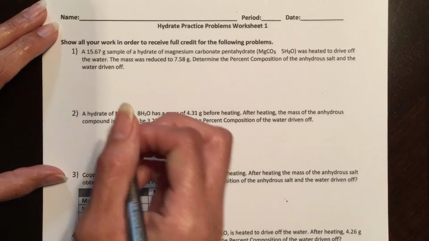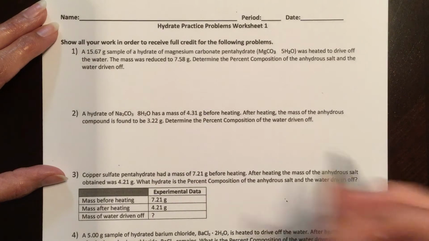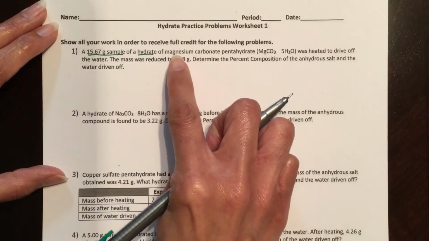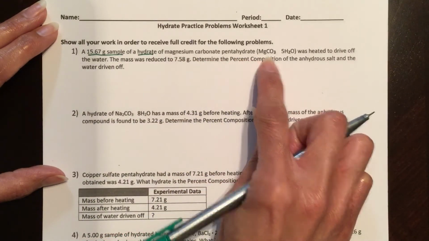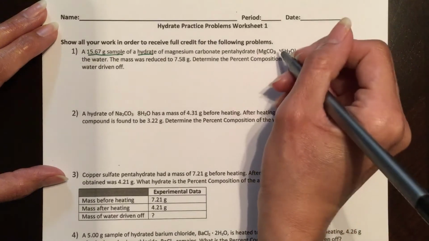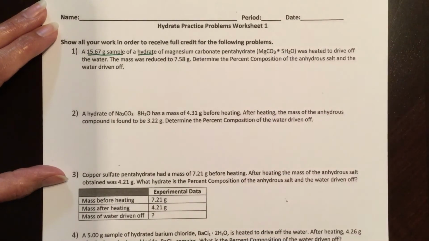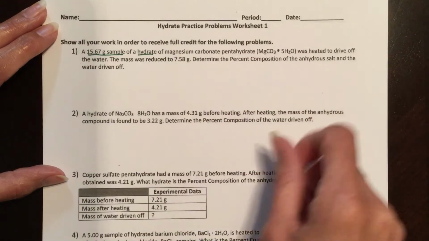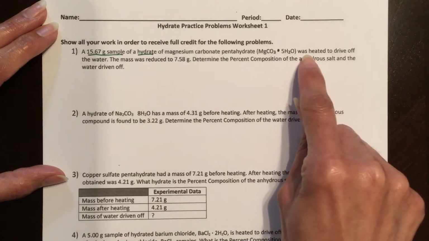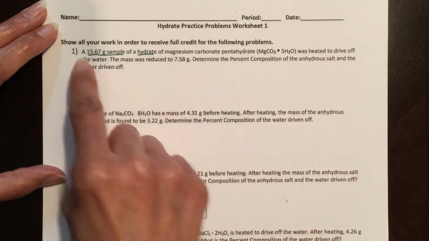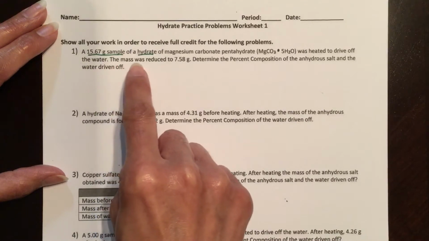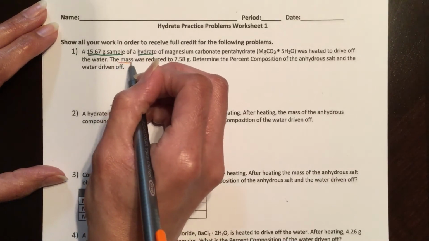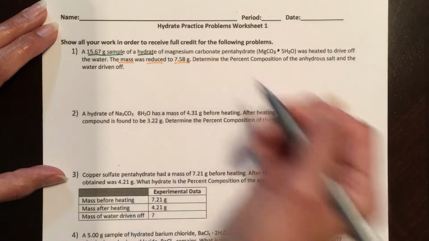the end. All right, question number 1 says, a 15.6 gram sample of a hydrate, magnesium carbonate pentahydrate, MgCO3, and again, dot 5H2O means it is a hydrate with pentahydrate, okay, 5 waters, was heated to drive off the water. The mass was reduced to 7.58 grams. So after heating it, the mass reduced to 7.58 grams.